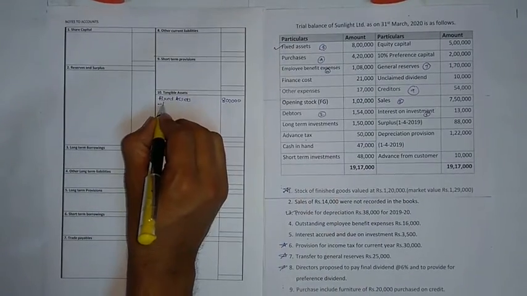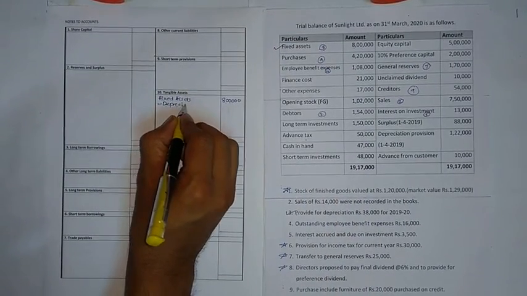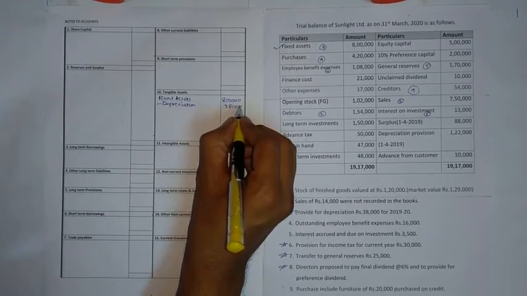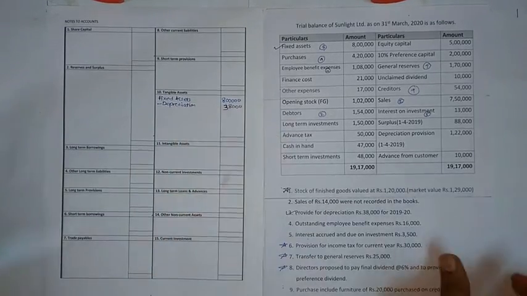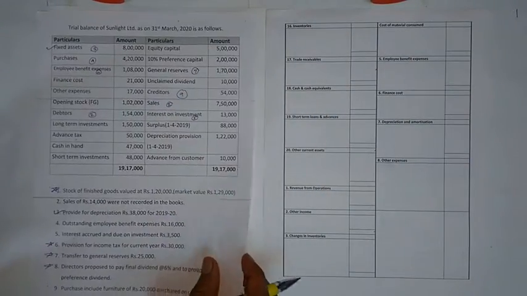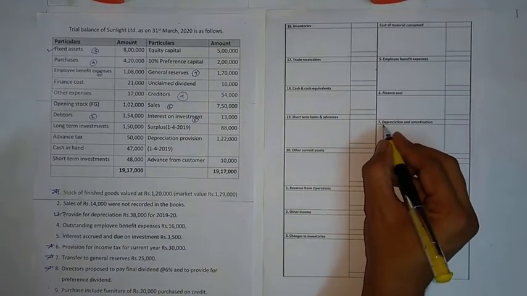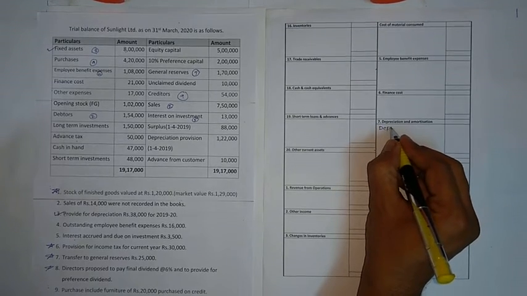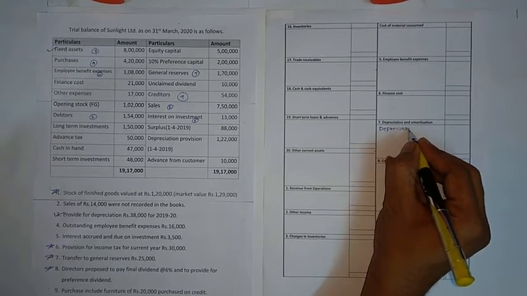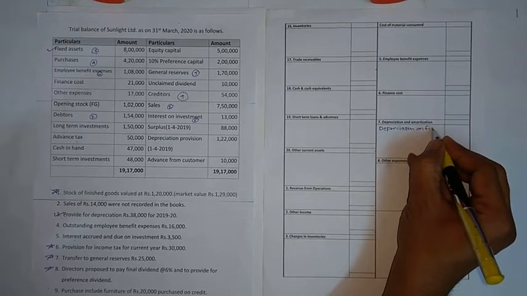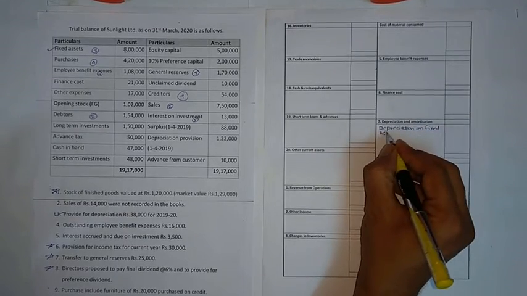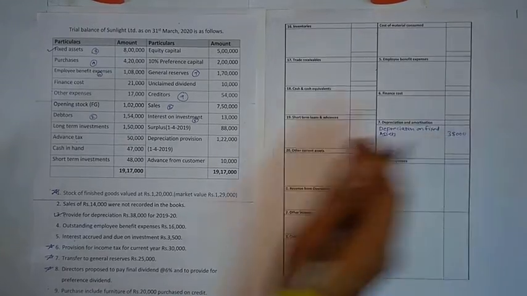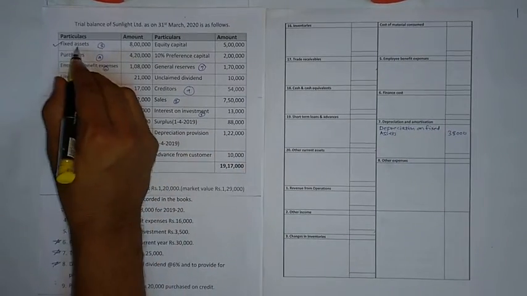So less depreciation 38,000, and second effect for depreciation will be in note number 7, profit and loss account. Depreciation on fixed assets amount is 38,000. Okay, so first item is done.